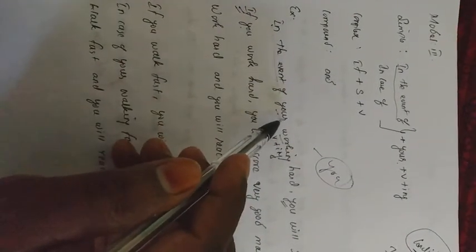What is the procedure to change into complex? It's very easy. The sentence will begin with if, and then subject, and then verb. The first step is to begin the sentence with if. The second is the subject: the your will change to you. So the subject your will become you. The simple your changes to you.